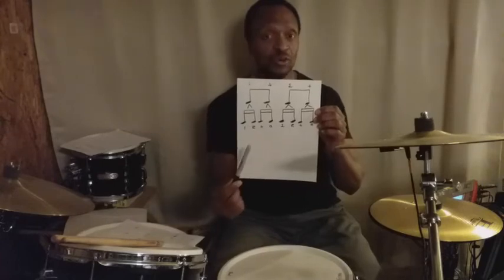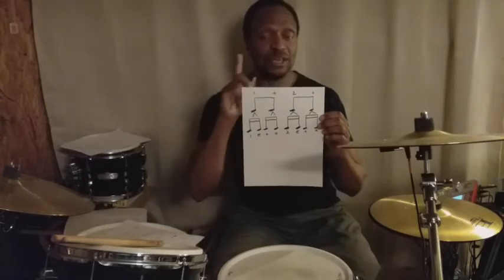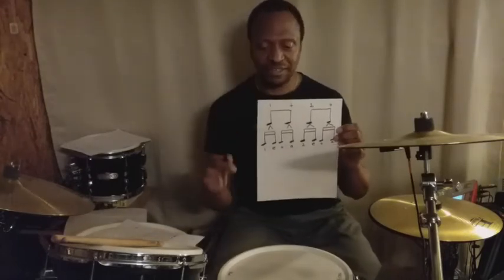Half the value of an eighth note is one 16th note or two 16th notes? Exactly, one 16th note. Two 16th notes make up the whole eighth note. One 16th note is half the value, so that's half of that eighth note.